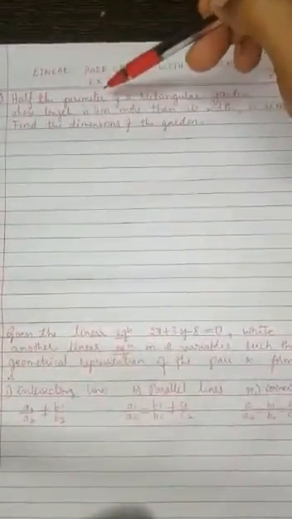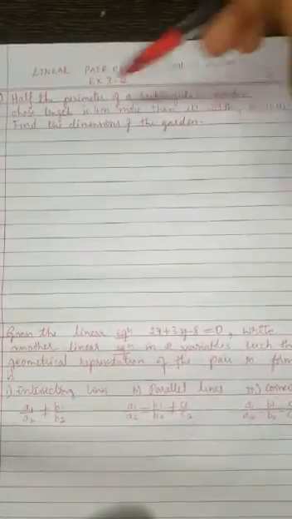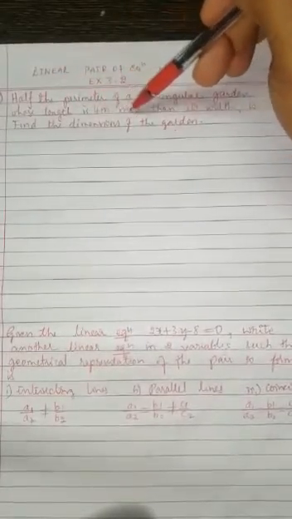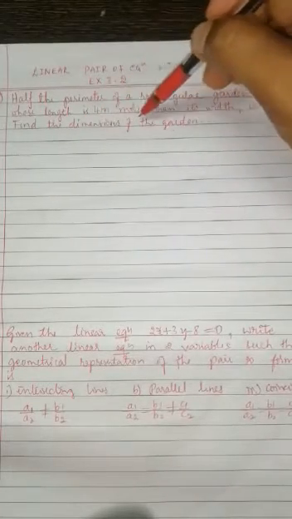Hi, class 10th, pair of linear equations in two variables, exercise 3.2, fifth question. Half the perimeter of a rectangular garden, whose length is 4 meter more than its width, is 36 meter. Find the dimension of the garden.